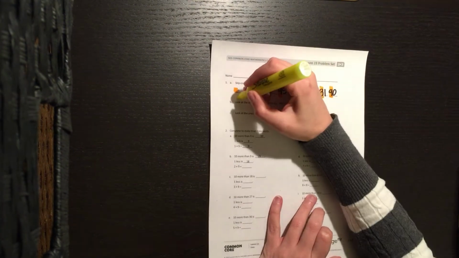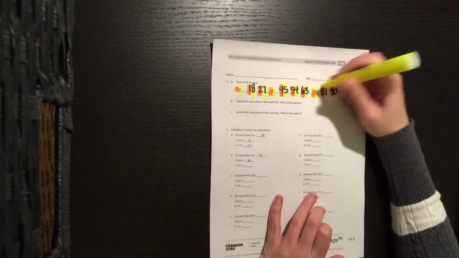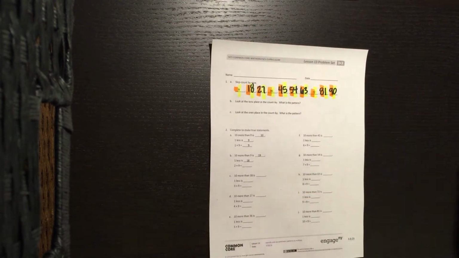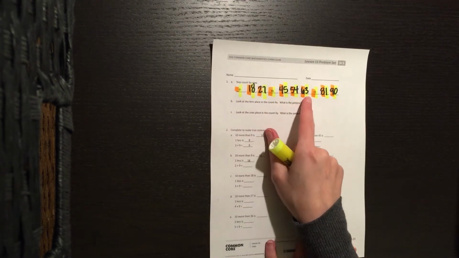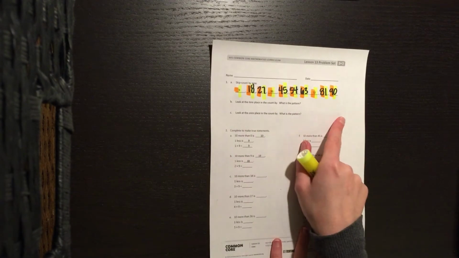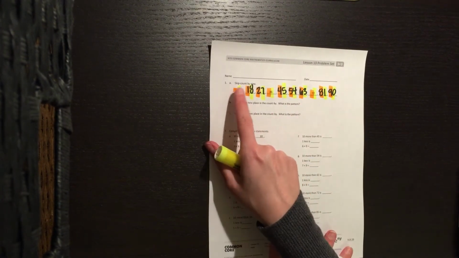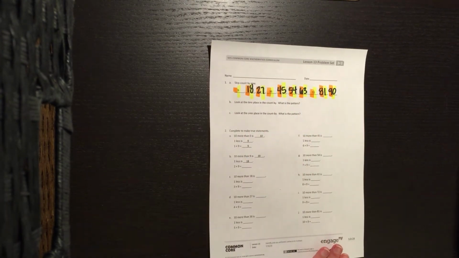And I'm going to color in the ones place yellow. Okay, let's look at the ones place. 9, 8, 7, 6, 5, 4, 3, 2, 1, 0. Oh, it's the opposite pattern. So in the ones place, the count by goes down by 1 each time. Go ahead and write that on part C.